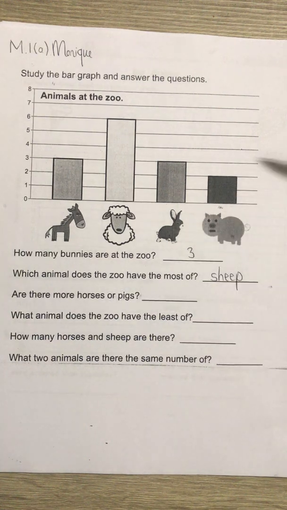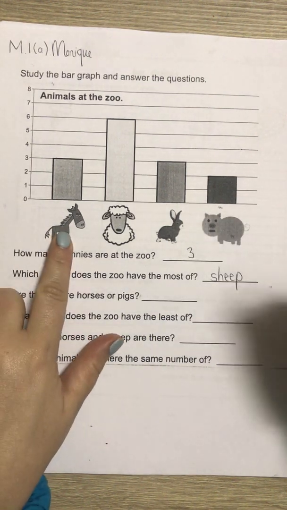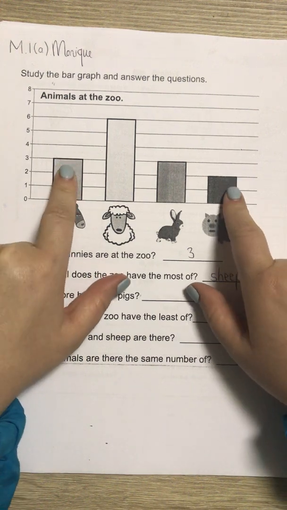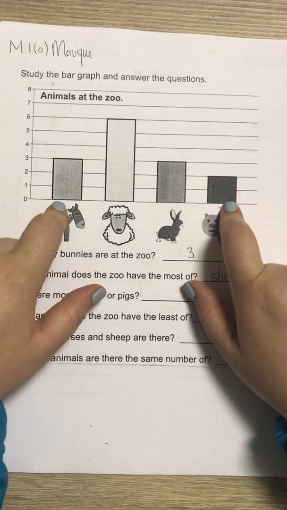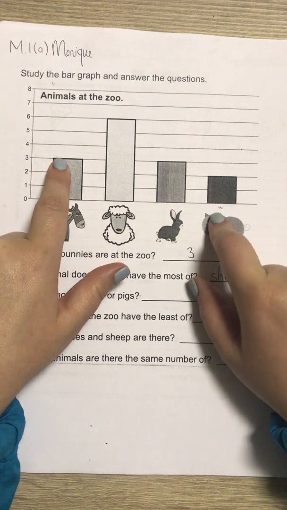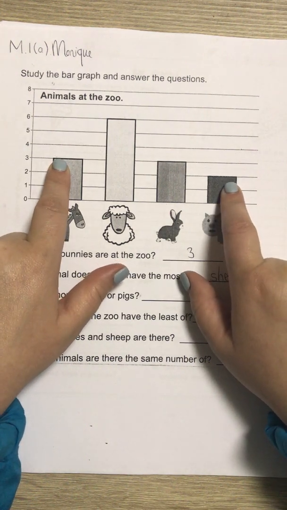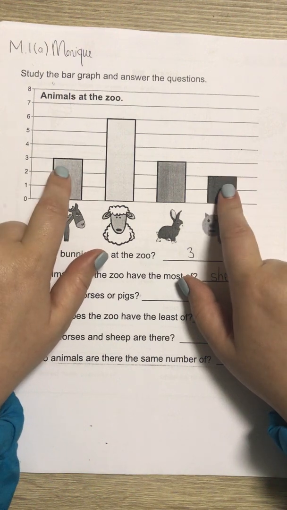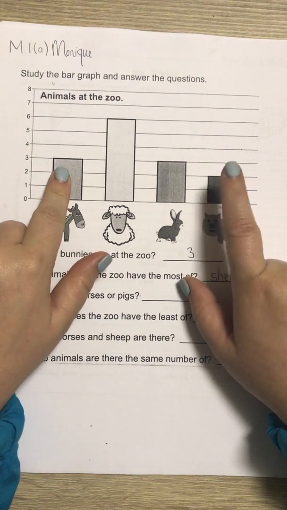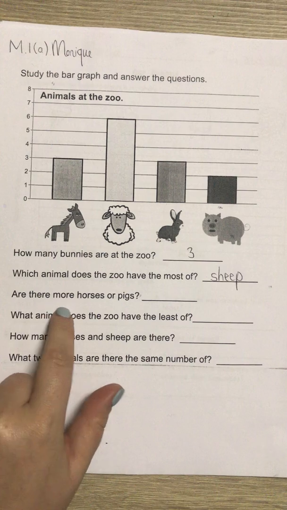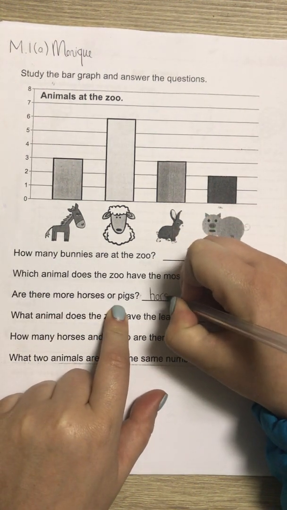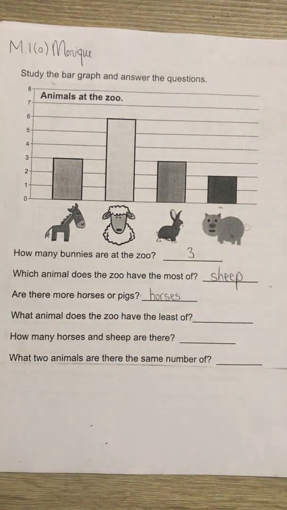Next one, are there more horses or pigs? We are looking at our picture of our horse, and we are looking at our picture of our pig. Look at their bars. The horses one goes up to 3, the pig's one goes up to 2, which means the horse's bar is bigger than the pig's. There are more horses than there are pigs. So are there more horses or pigs? There are more horses.